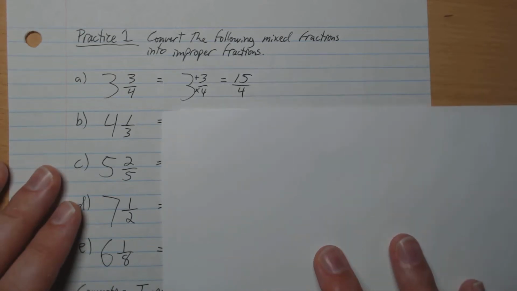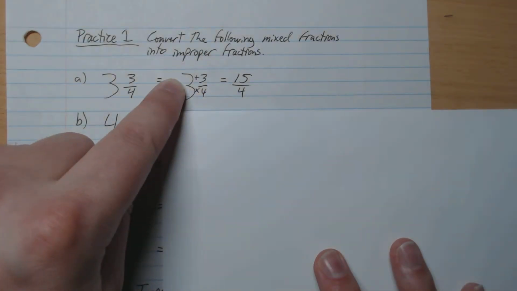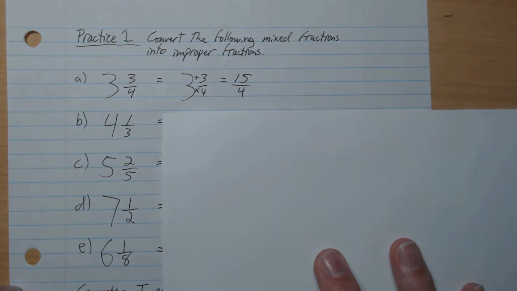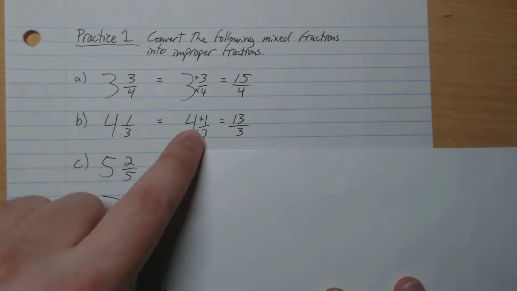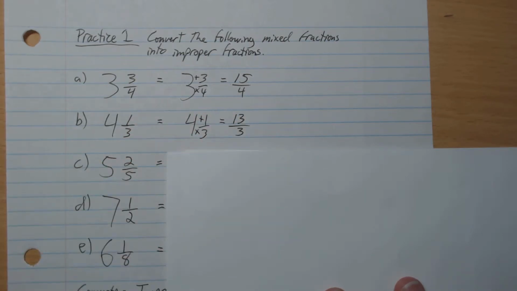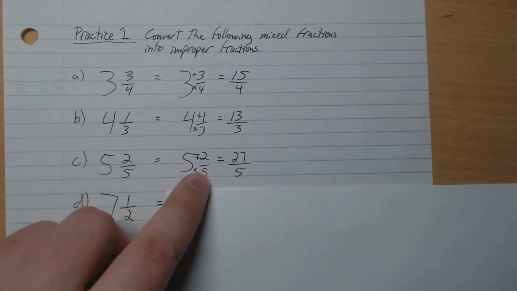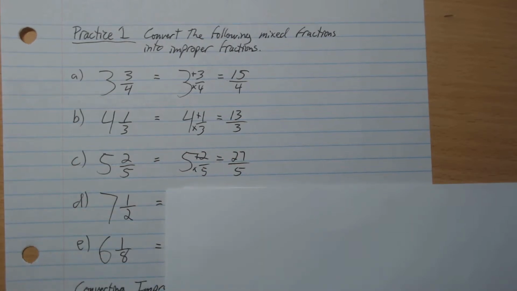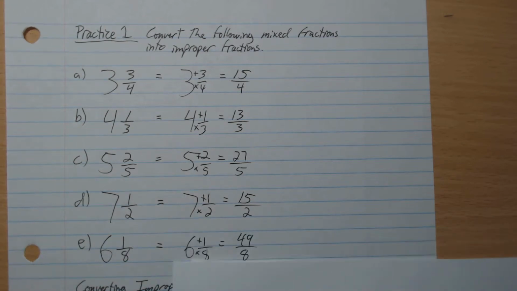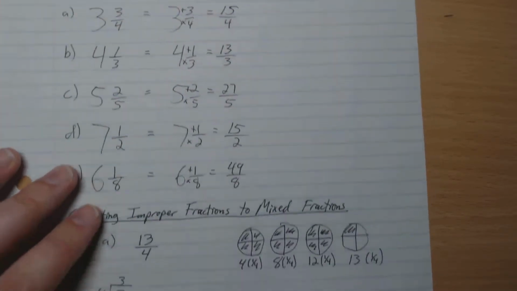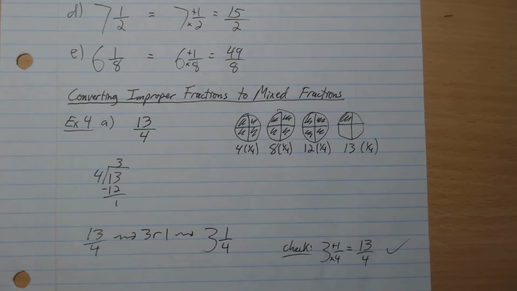Okay, we're back. So we have 4 times 3, 12, plus 3, 15. So mixed, improper. 4 times 3, 12, plus 1, 13. 5 times 5, 25, plus 2, 27. 14 plus 1, 15. 48 plus 1, 49/8. Good, it's that easy. So now we're going to look at converting improper fractions into mixed fractions.